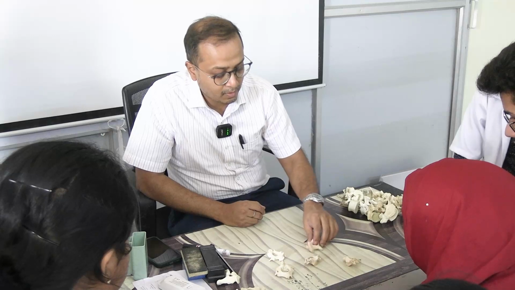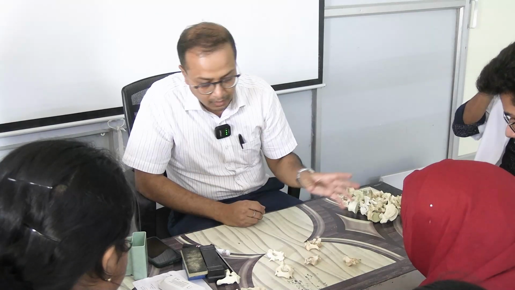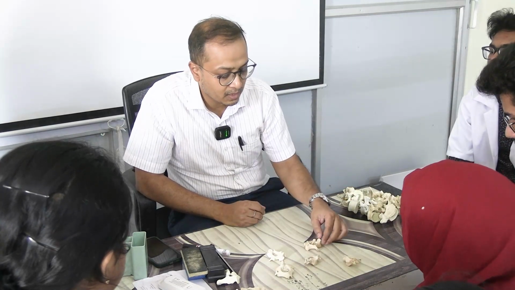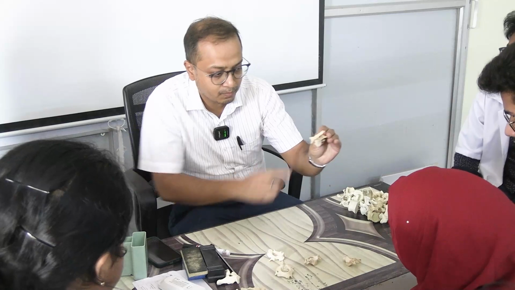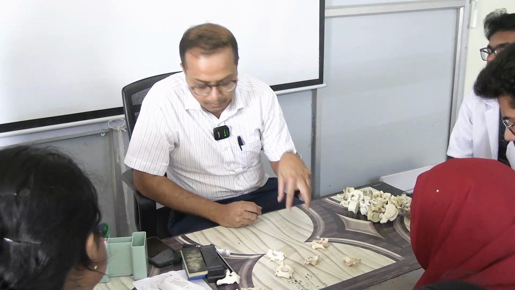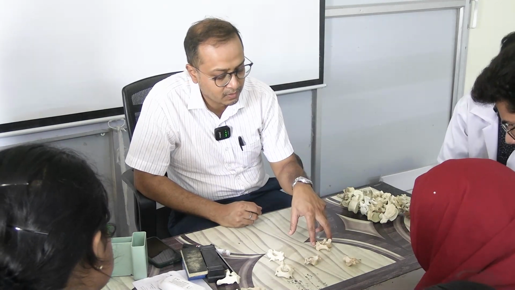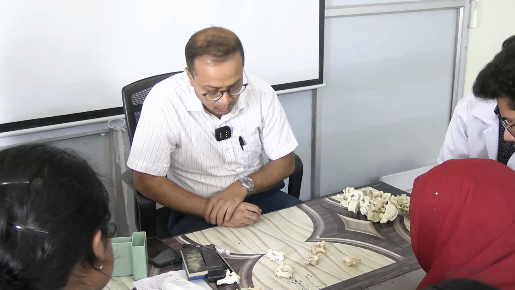So, coming again to this particular vertebra, typical and atypical. The cervical group is identified by the transverse process having a hole. We call it the transverse foramen or foramen transversarium. Through here, blood vessels pass on the right and left sides. We call them the vertebral vessels, with the sympathetic plexus.